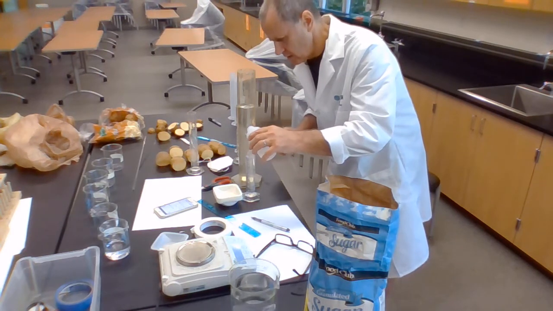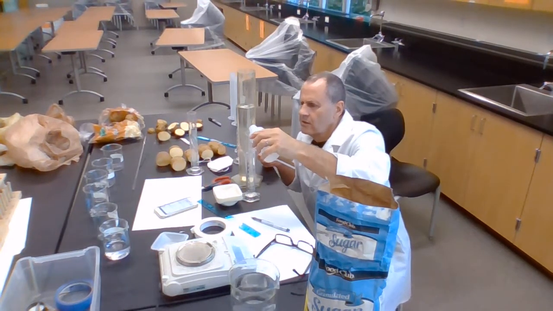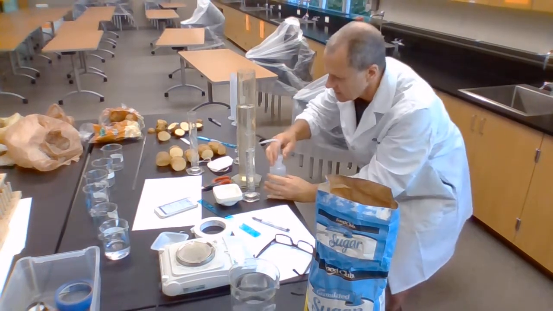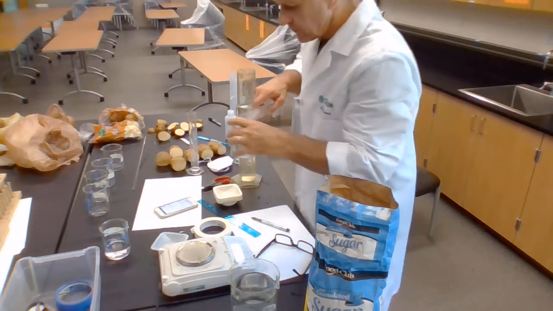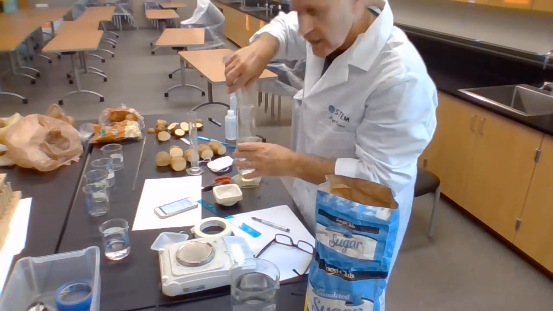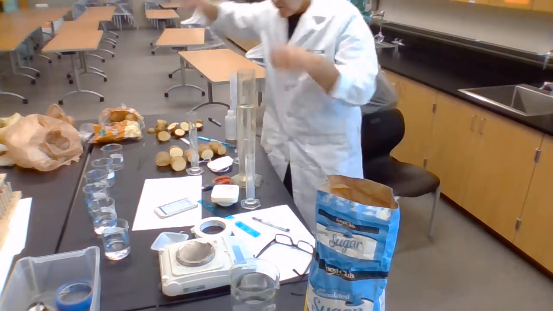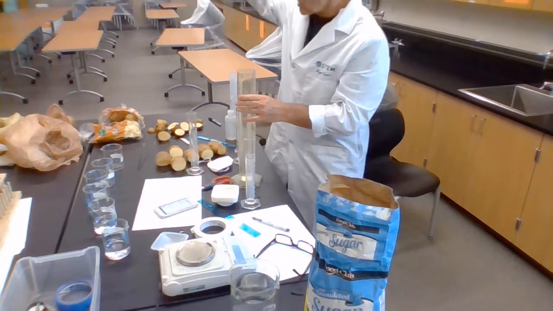So now I've got 0.08 molar, and I put that into here. And you notice I'm not doing serial dilution like I did in one of the earlier chemistry labs. Stir it again. I'm actually just doing ratios.